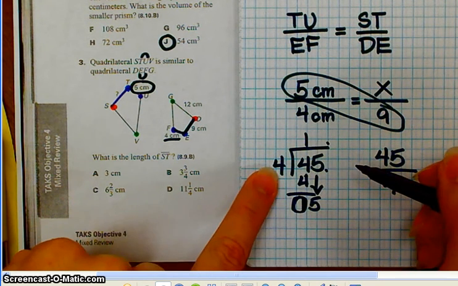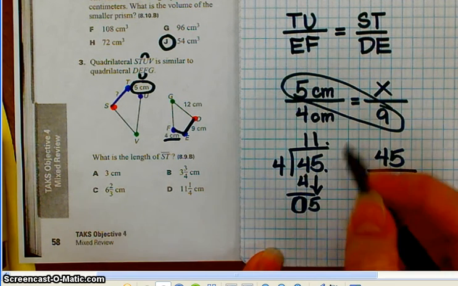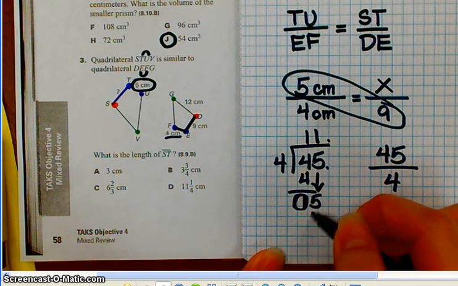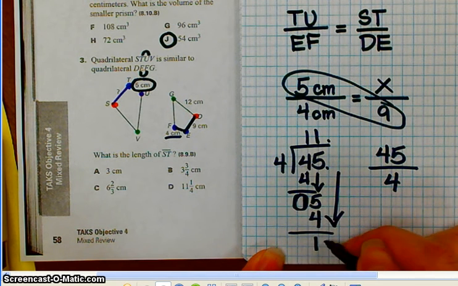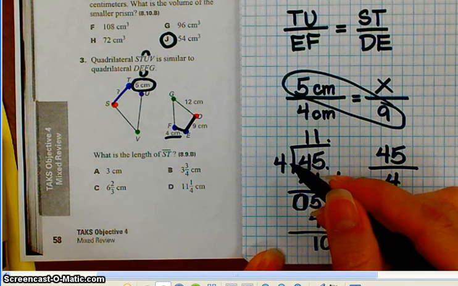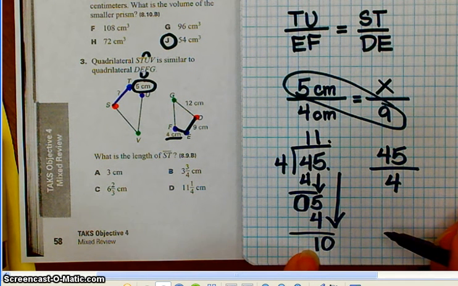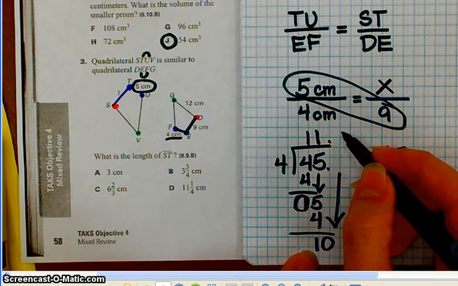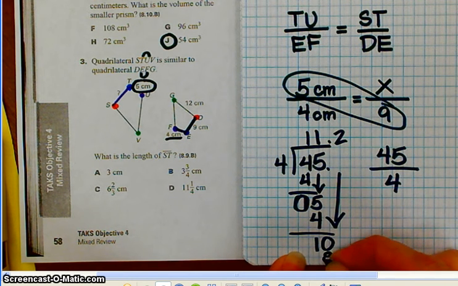Okay, 4 will go into 5 once. Wow, that's embarrassing. 1 times 4 is 4. You have 1 left over. Bring down a 0. 4 will go into 10 twice. 2 times 4 is 8. 10 minus 8 is 2.